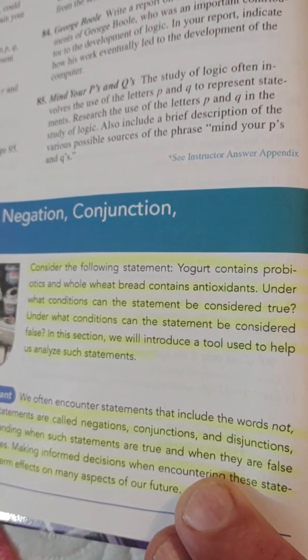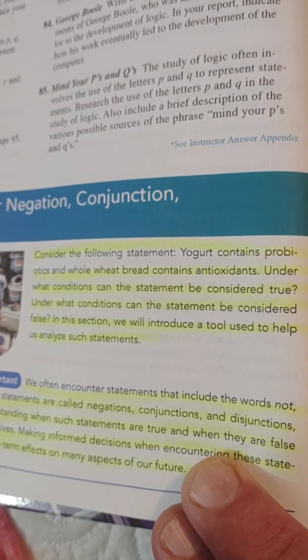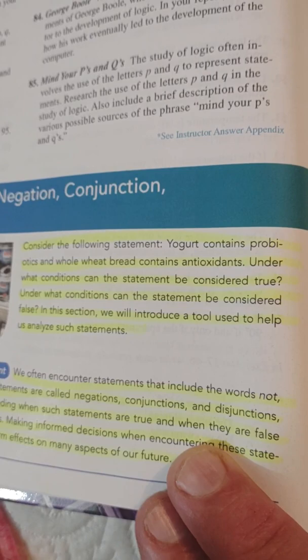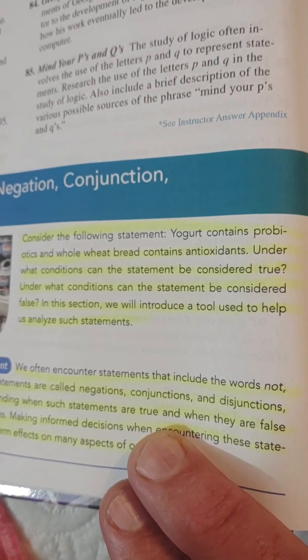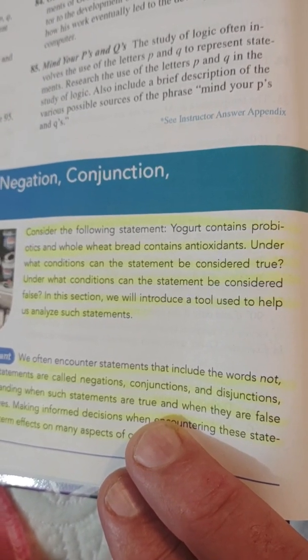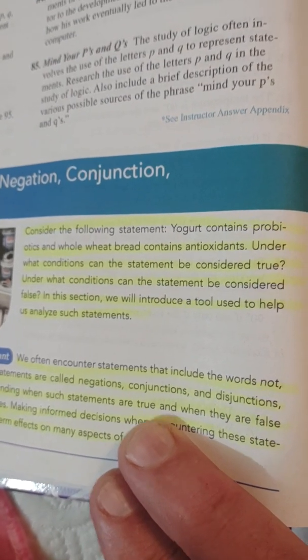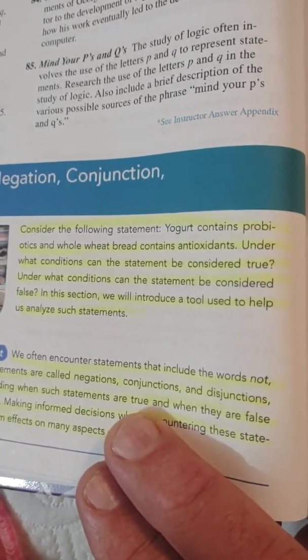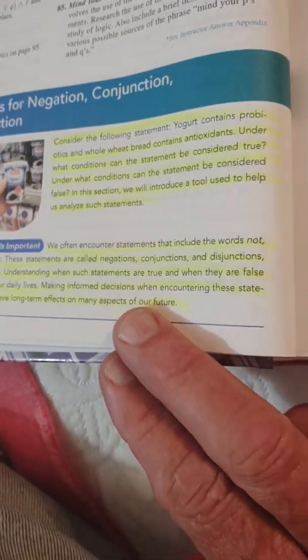It says, consider the following statement. Yogurt contains probiotics and whole wheat bread contains antioxidants. Under what conditions can the statement be considered true? Under what conditions can the statement be considered false? In this section, we will introduce a tool used to help us analyze such statements.